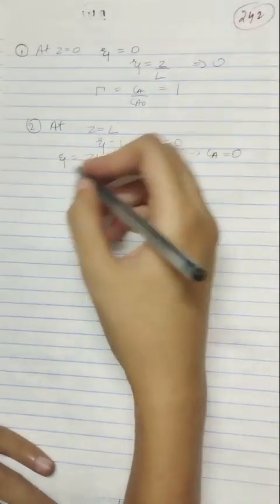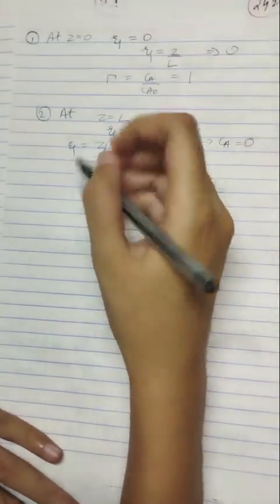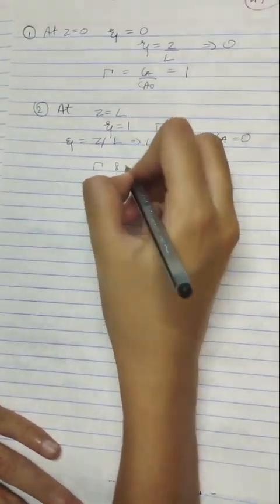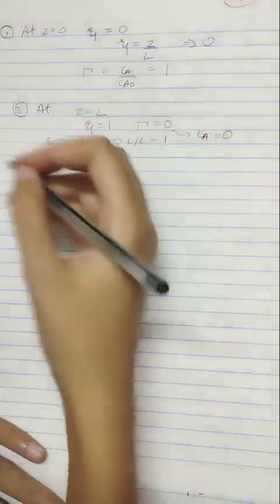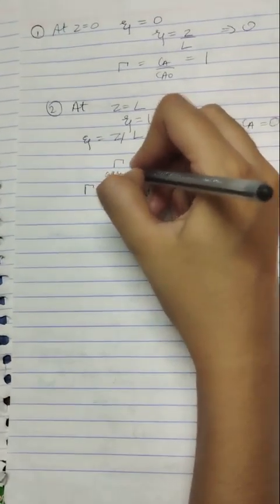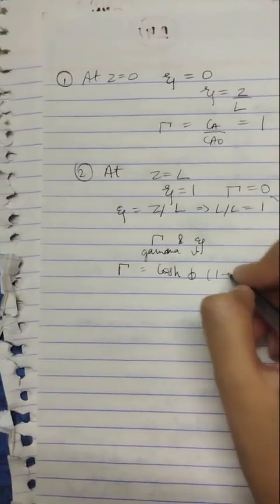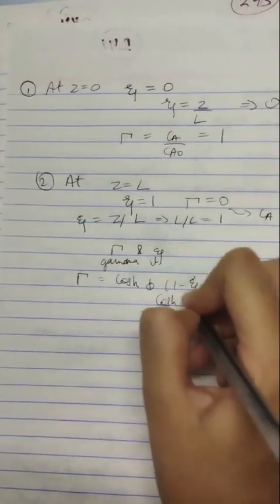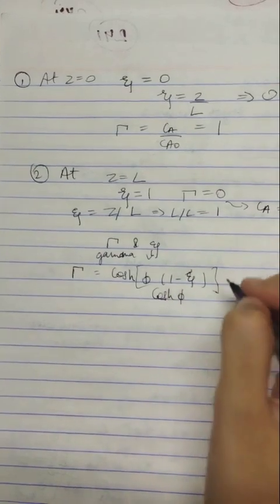Hence we get two boundary conditions. So when the constants of integration are evaluated, we get the equation for gamma and eta. The equation for gamma is cosh phi into 1 minus eta upon cosh phi.